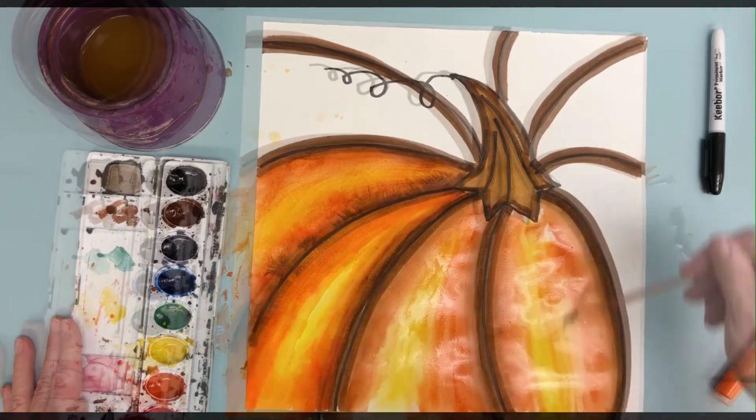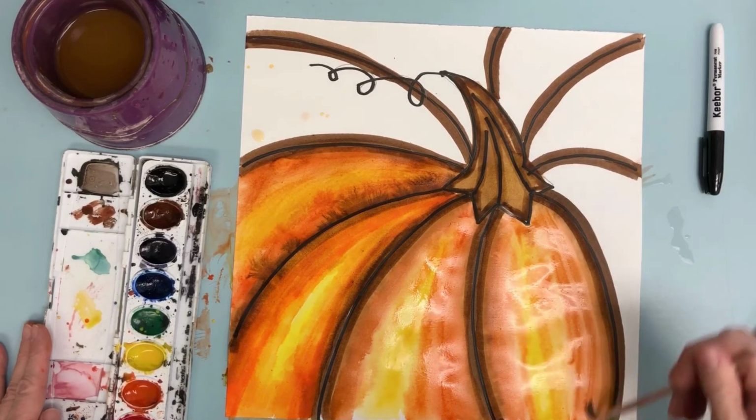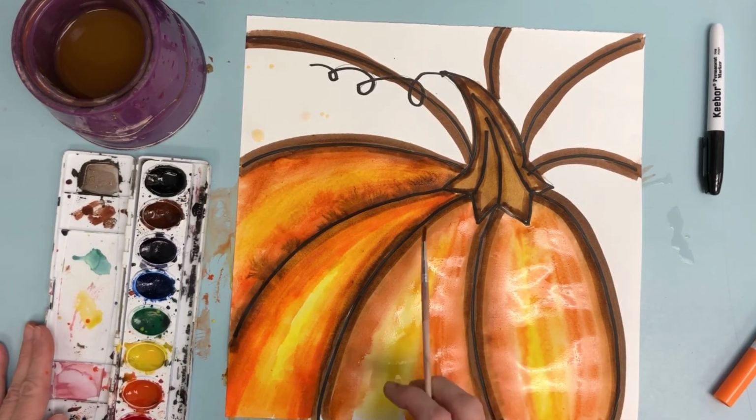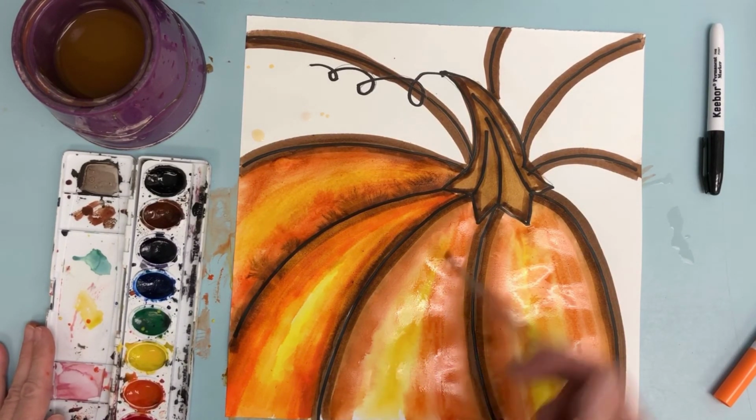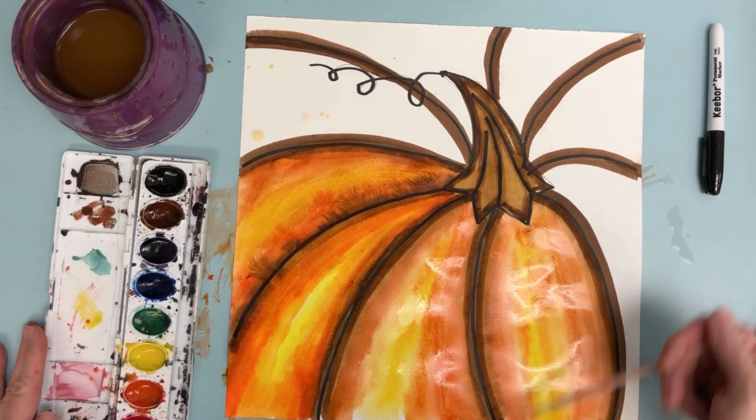Try to keep your stroke work following inside of those curves. You probably don't want to go against it. You want to keep following those lines as you paint.